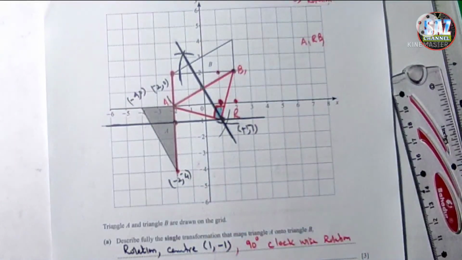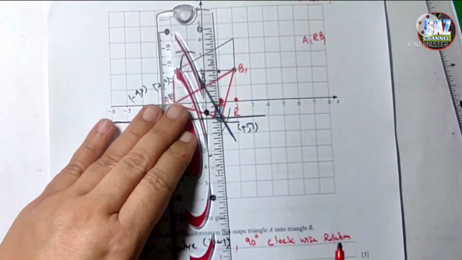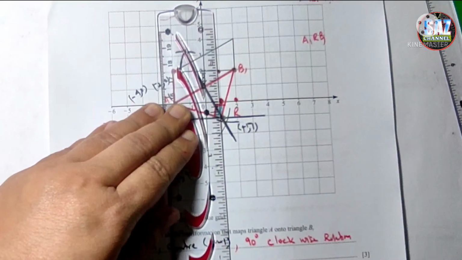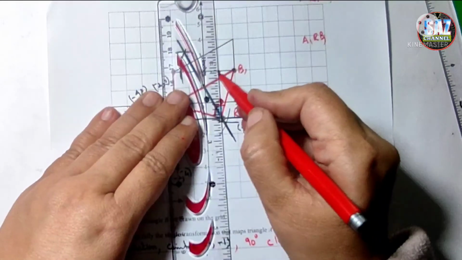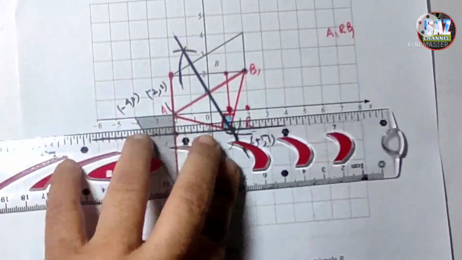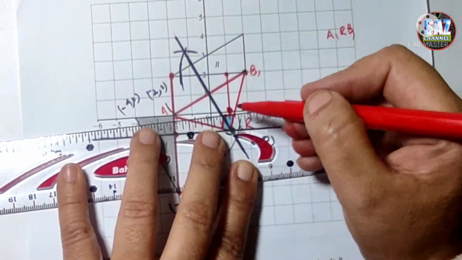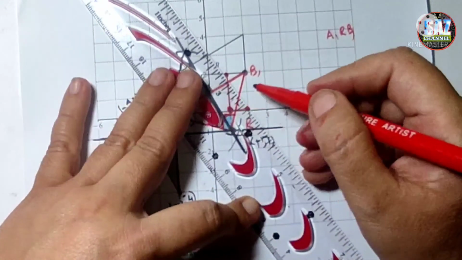Okay, now this is the place where I have to draw triangle C. We join all of the points to get triangle C.